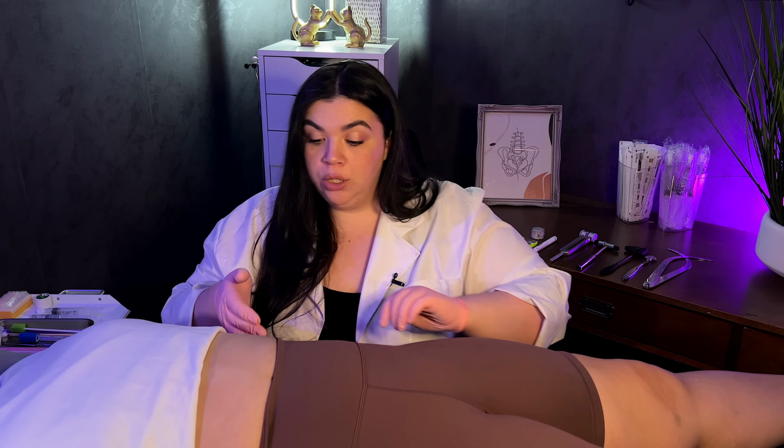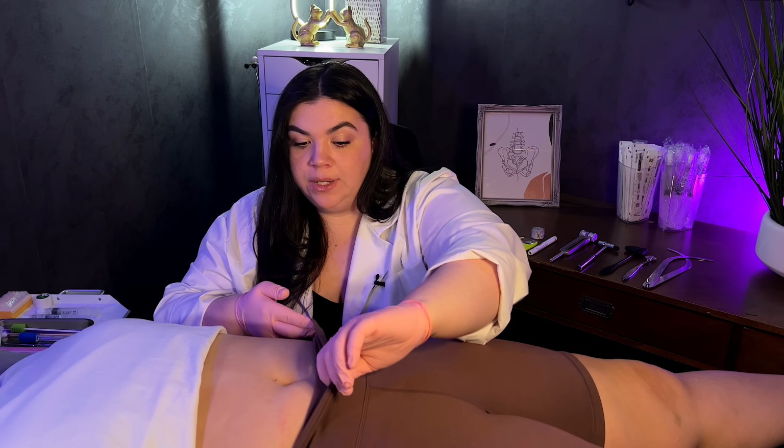Covered from the top half, I am going to go ahead and lower your shorts so that I can have a look at the affected area.